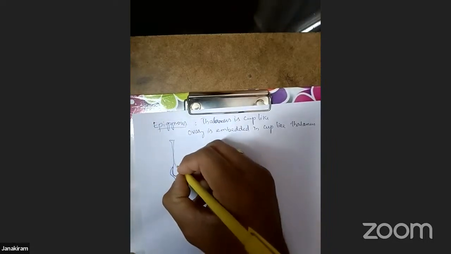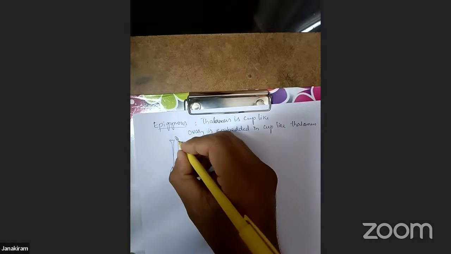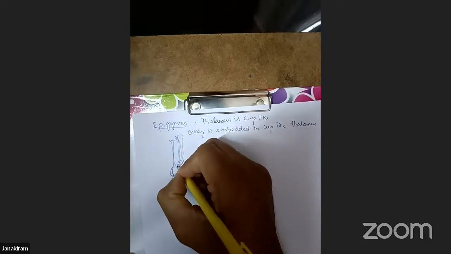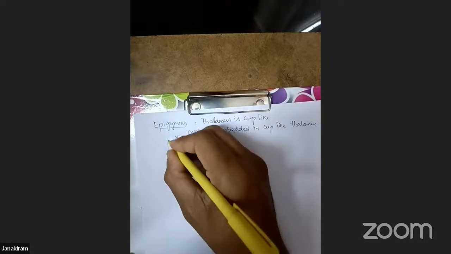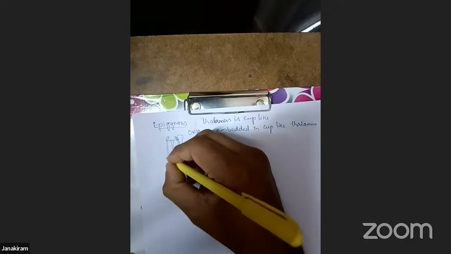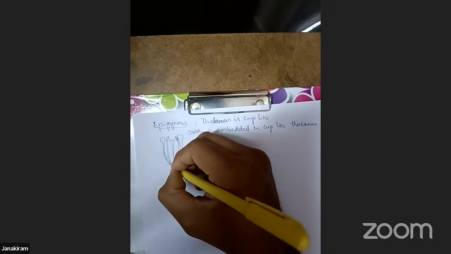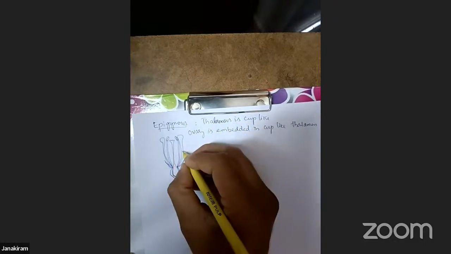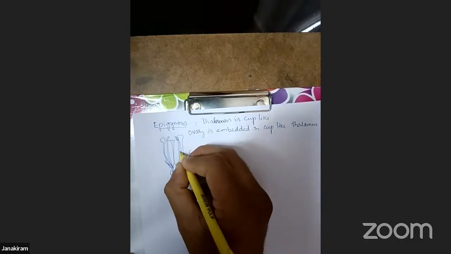The other floral organs appear to be arising from the rim of the thalamus, like this. So that is K, C, and A.